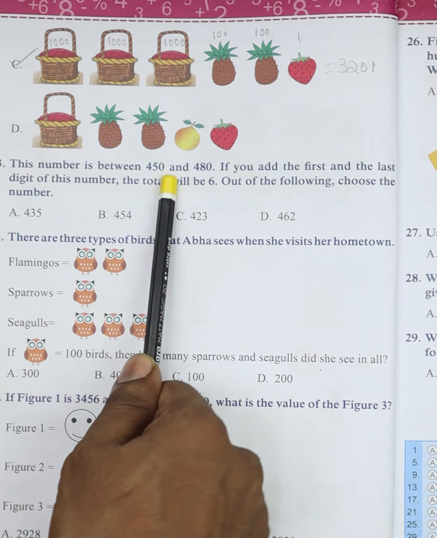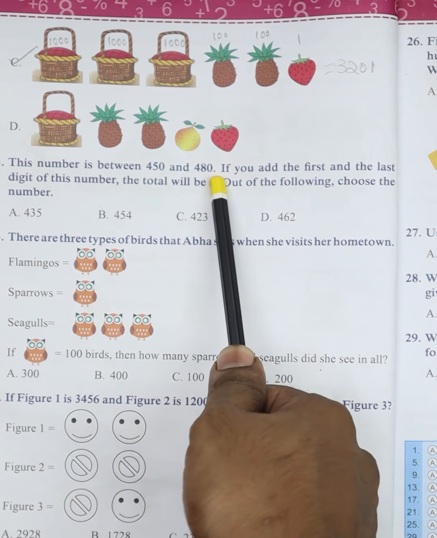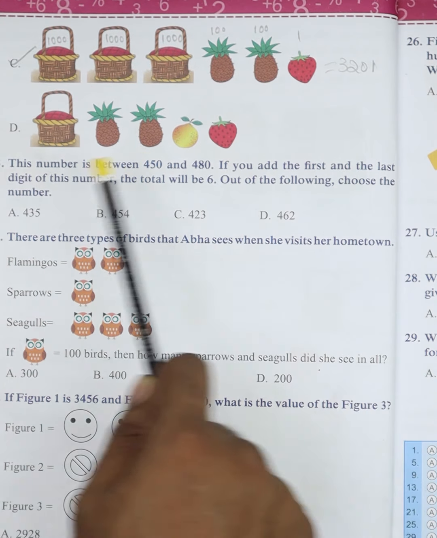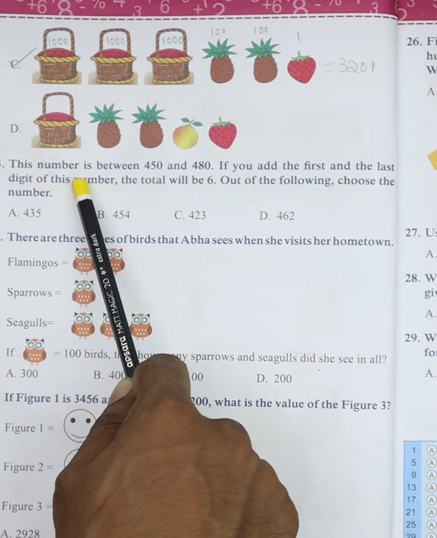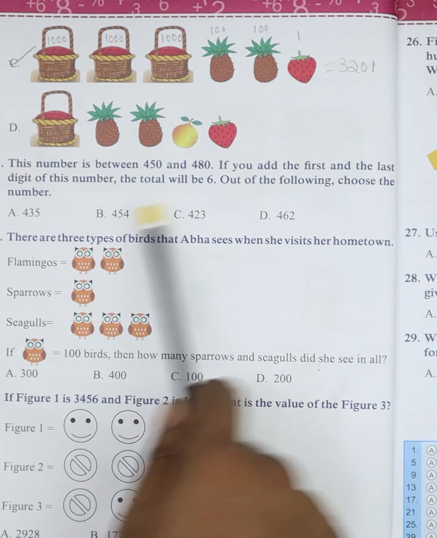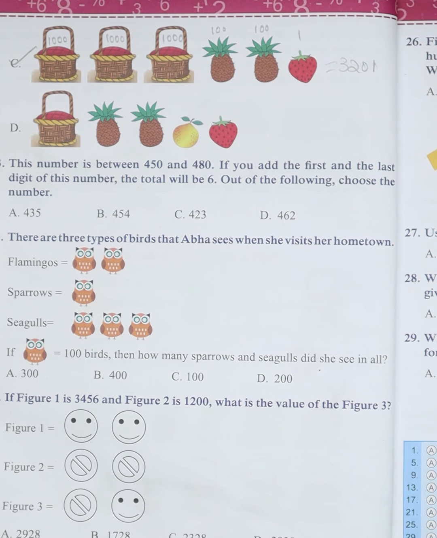Alright, the number is between 450 and 480. If you add the first and the last digit of this number, the total will be 6. Out of the following numbers, choose the number.